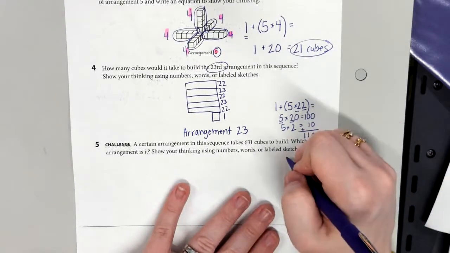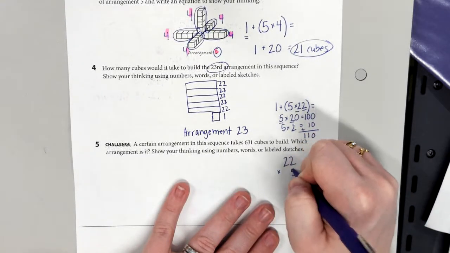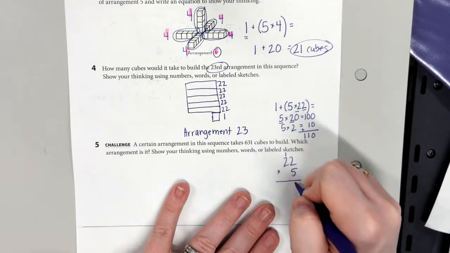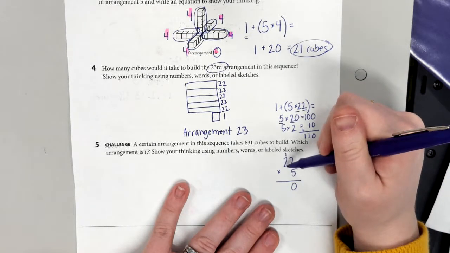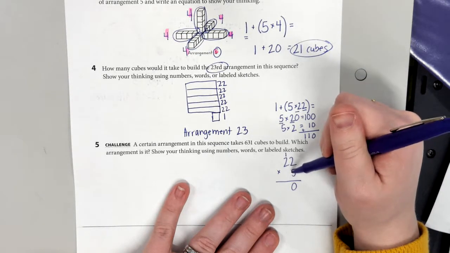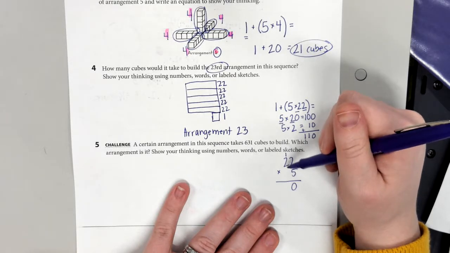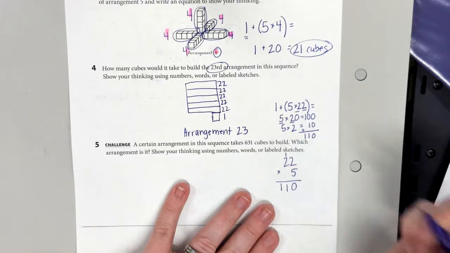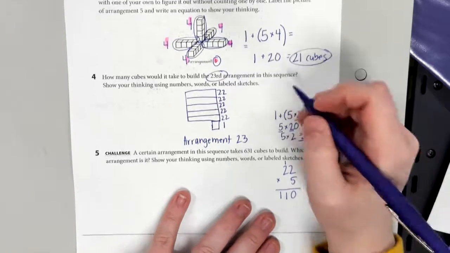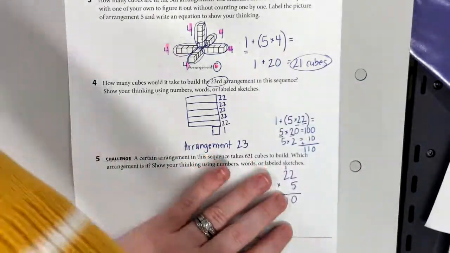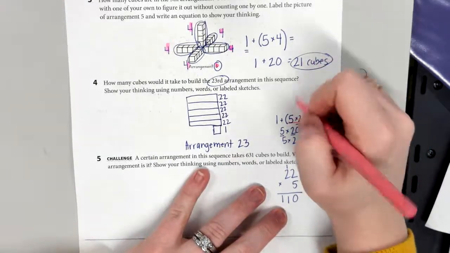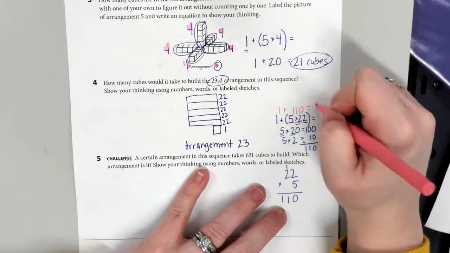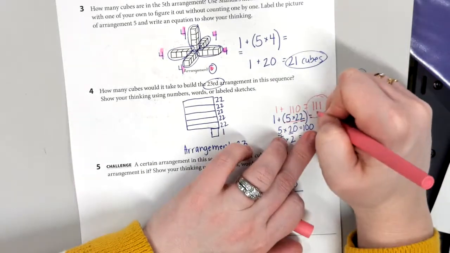I could also solve it with my traditional method. 5 times 2 is 10. My 1 goes up here, my 0 goes down here. 5 times 2, which is really 20, is going to be 100 plus one more set of 10 would be 110 as my total. Either way, I get 110. So I'm going to replace this part of my equation with 110. And I'm still going to add one more to get my 111. Oops, I better add the cubes.